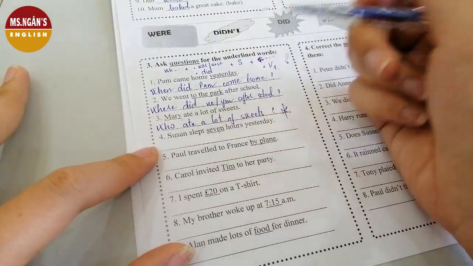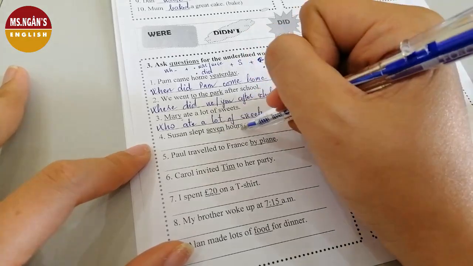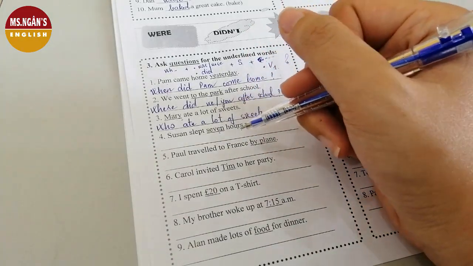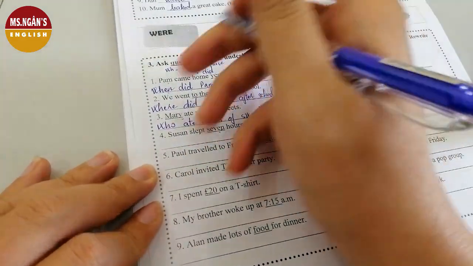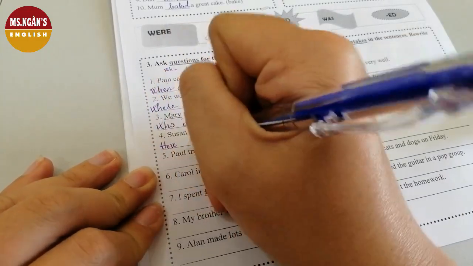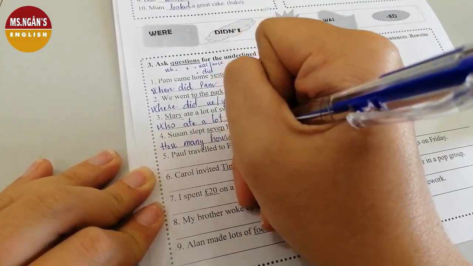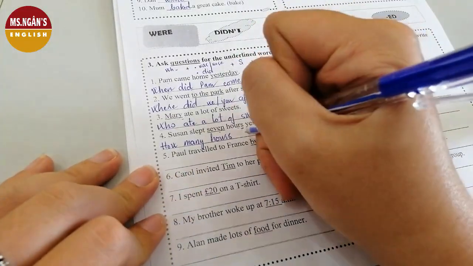So is it a number? So how many. But how many should go with the noun after it. How many hours? How many schools? How many students? So here, how many hours?